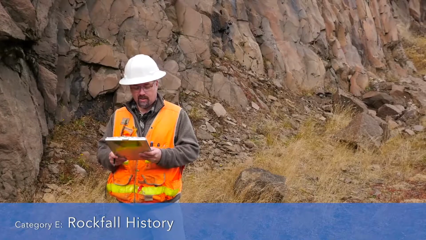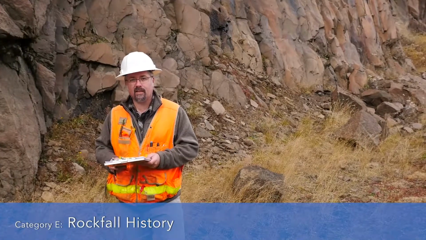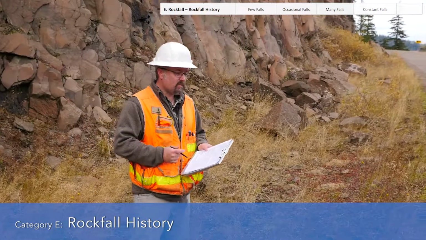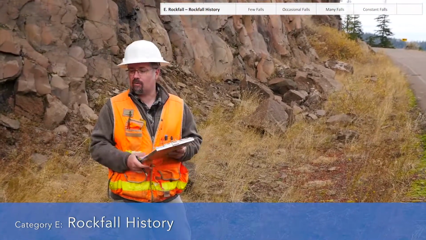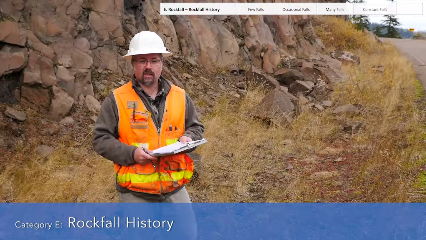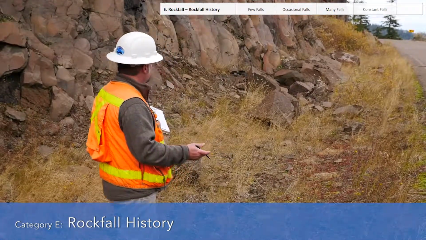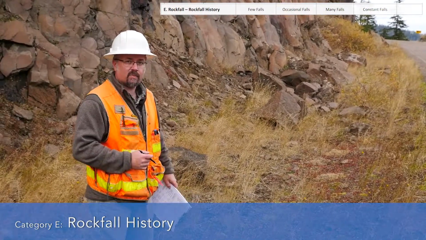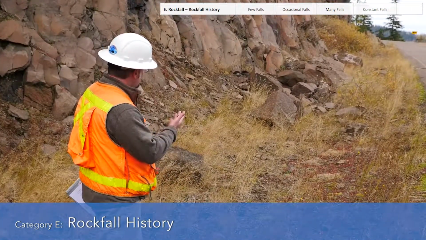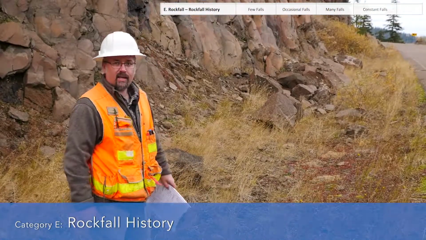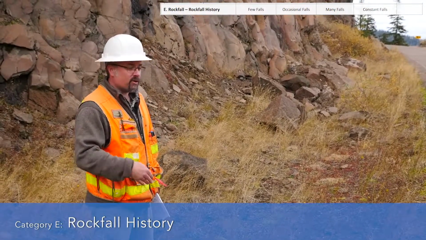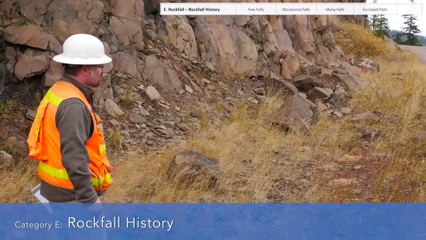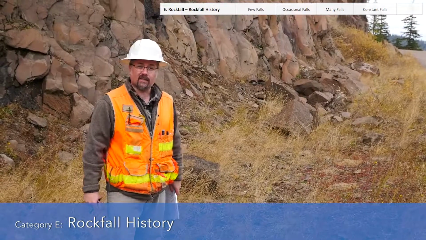The next category is Category E, the rockfall history. Ideally, you'd want to talk with maintenance on what the rockfall history of this site is. If they are unavailable or otherwise occupied, you can also take a look at the appearance of the slope and ditch. You can see here that there's not been a lot of ditch cleaning done. The weeds are high, indicating that there's not been a frequent clean out, and a lack of equipment marks in the ditch indicates that the rockfall here isn't too active.